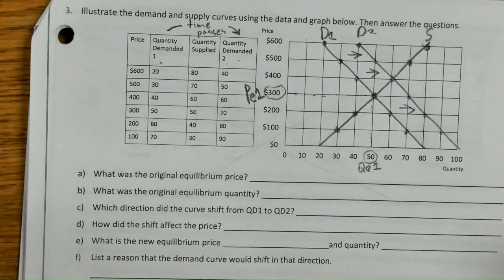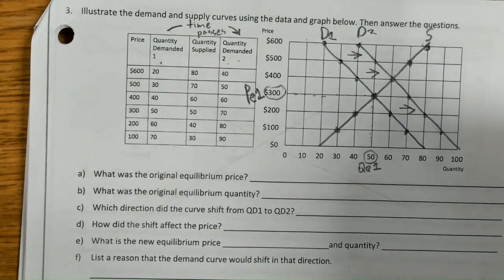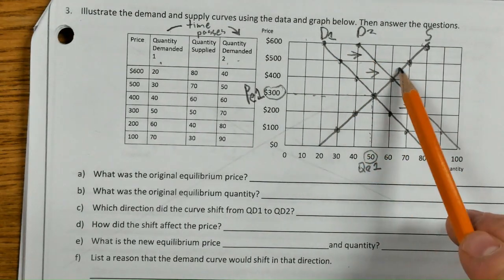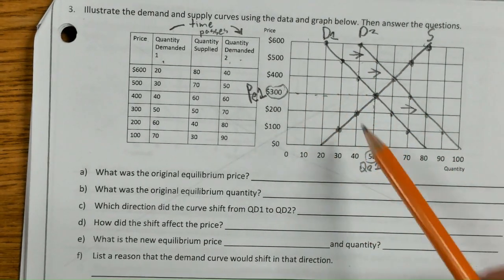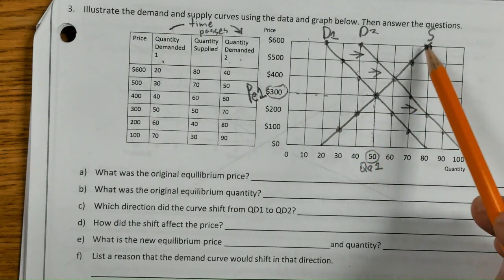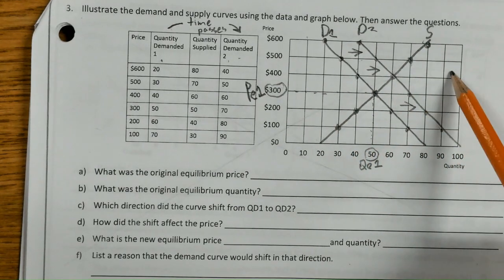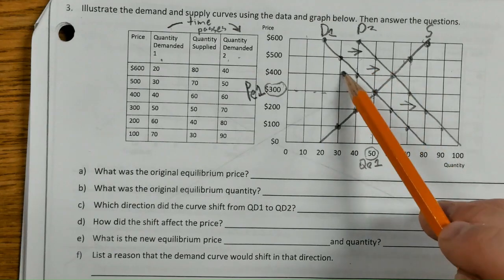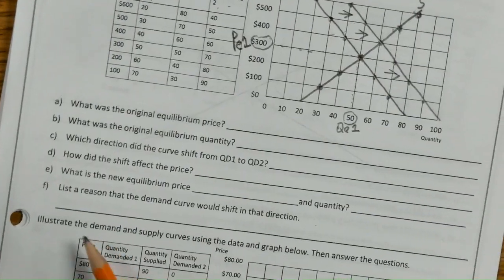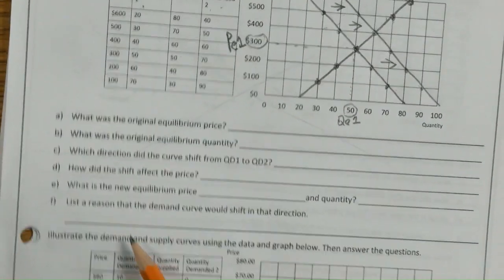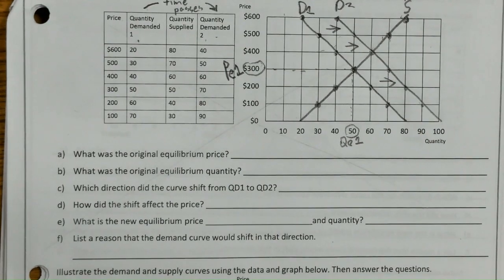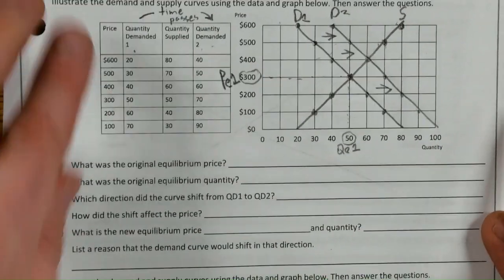Now, there's all sorts of reasons why this could happen, and I will encourage you to go look at the Google Doc that is posted with this video that explains what kinds of reasons cause demand curves to shift right, what can cause them to shift left, and also what kinds of causes can cause the supply curve to move to the right or to the left. So when we get to these questions that tell us to list a reason, you need to go look at that document, and you can really pick any reason for these examples.